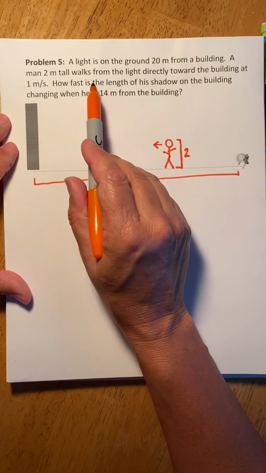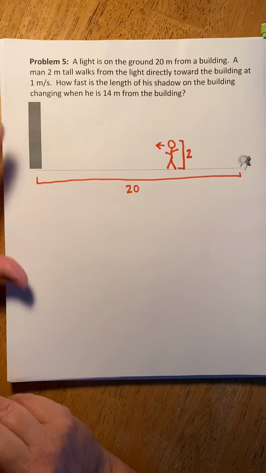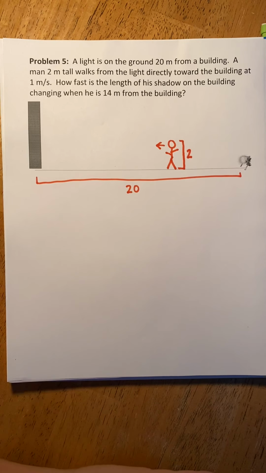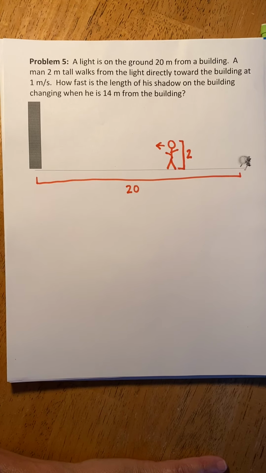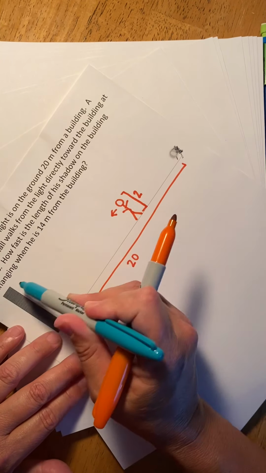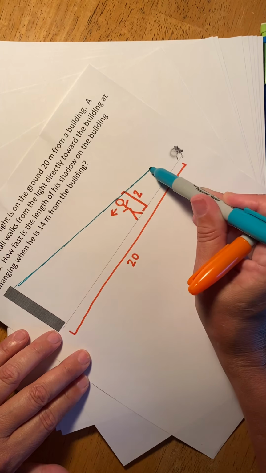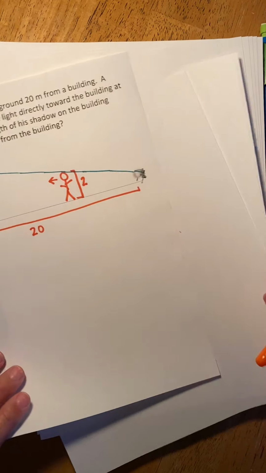He walks from the light toward the building at a rate of 1 meter per second. It says, how fast is the length of his shadow on the building changing when he's 14 meters from the building? All right, so let's do this. The guy is walking. There's my light.